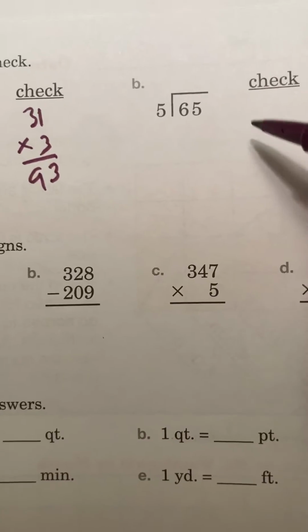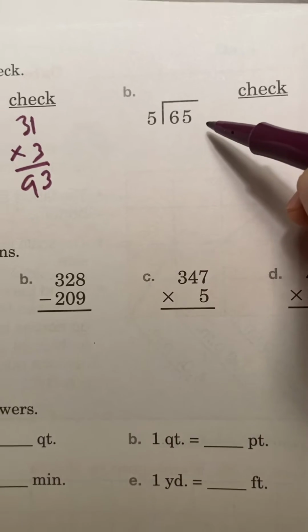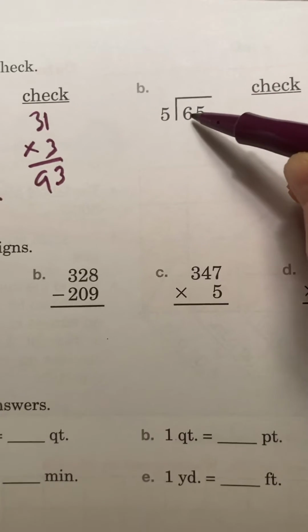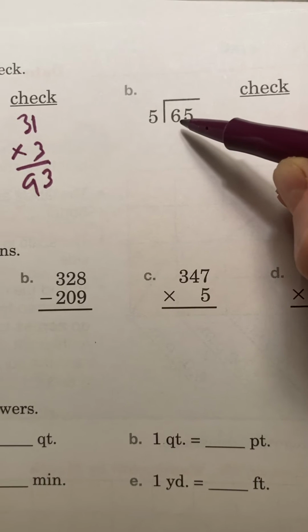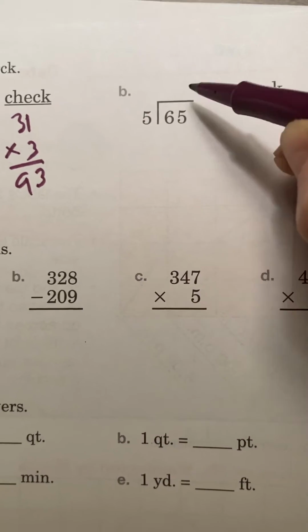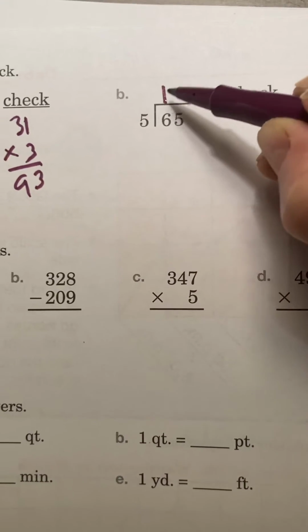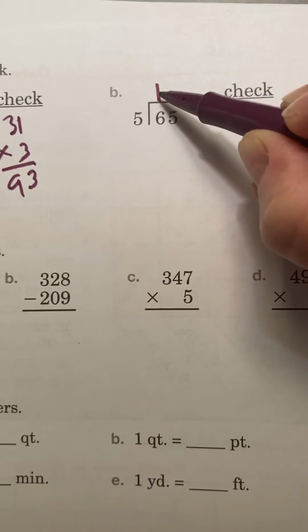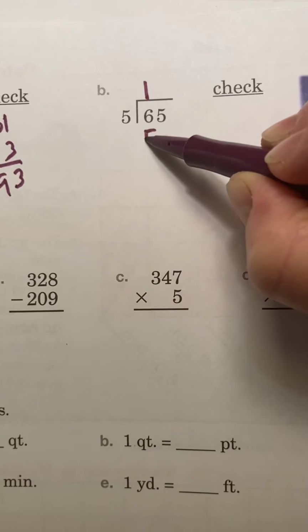Okay, here we have something a little bit more challenging. This is an uneven division. So 5 doesn't go into 6 evenly. So we want to say 5 times what is closest to 6 without going over. And the answer to that is 1, 5 times 1 is 5. So 1 times 5 is 5.